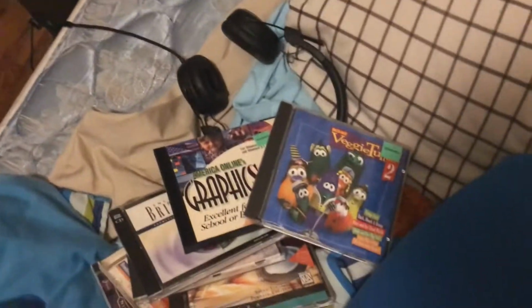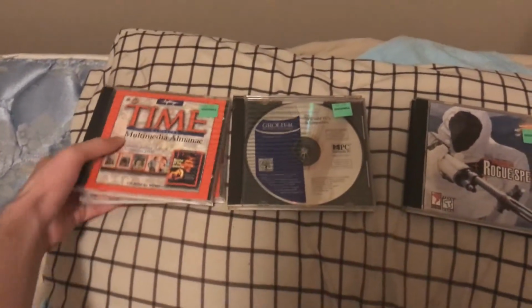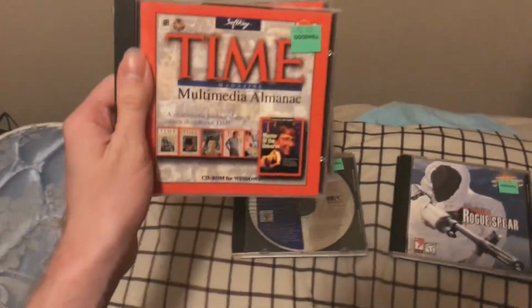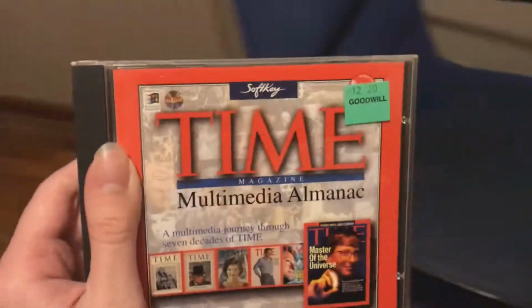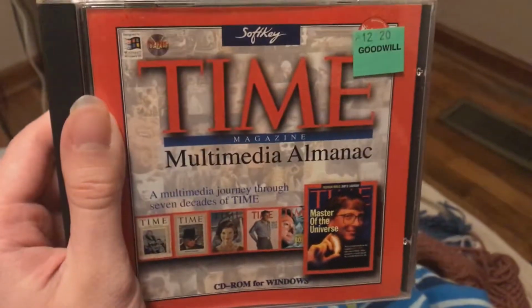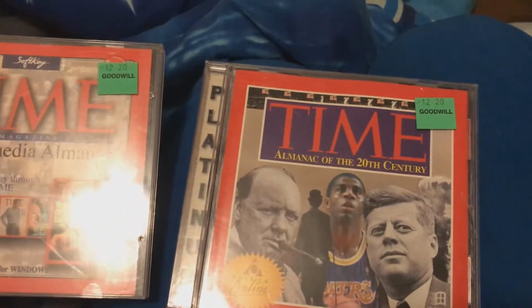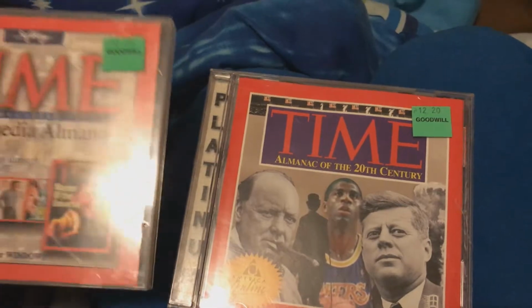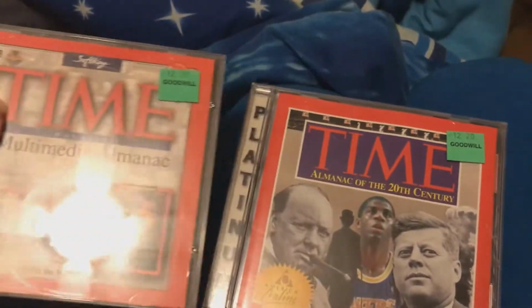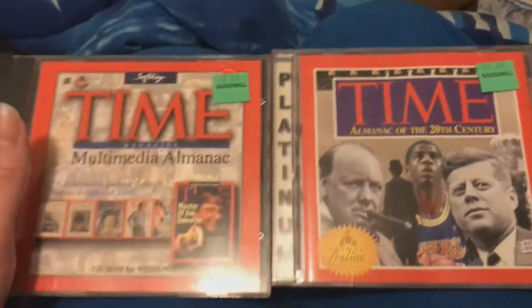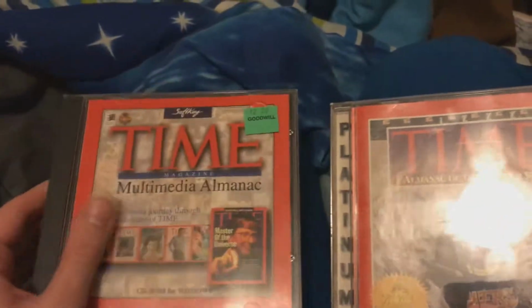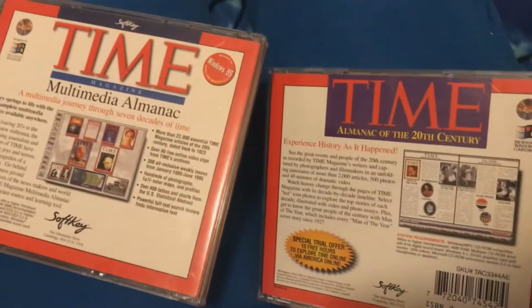But in the meantime, let's look at the TIME Multimedia Almanacs, or alternatively, TIME Multimedia Almanac and TIME Almanac of the 20th Century. I can't really tell the difference from the outside between these two. They were both published in 1995, and everything kind of looks the same, but I don't know. But we're going to get to looking at it today.